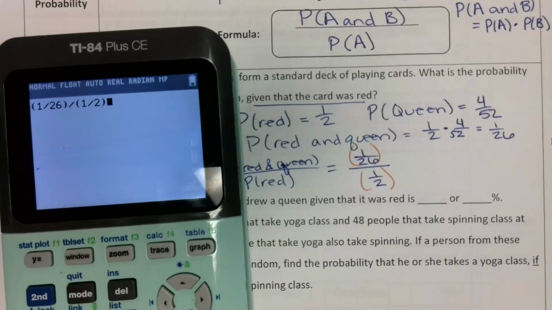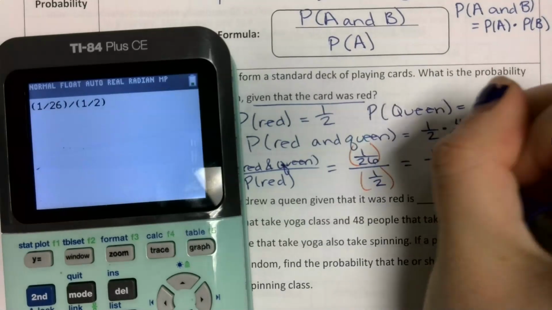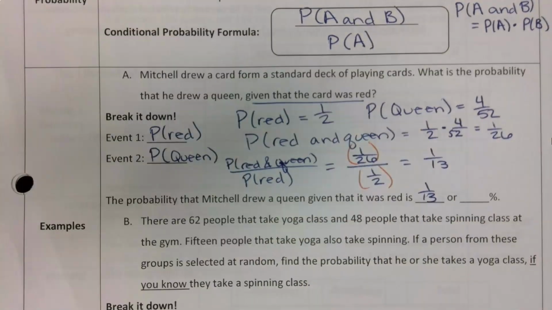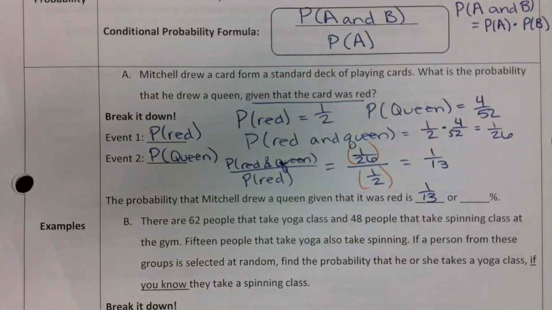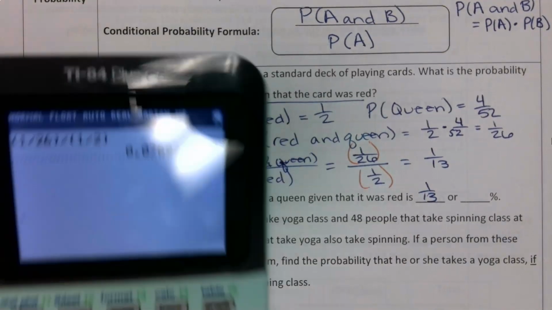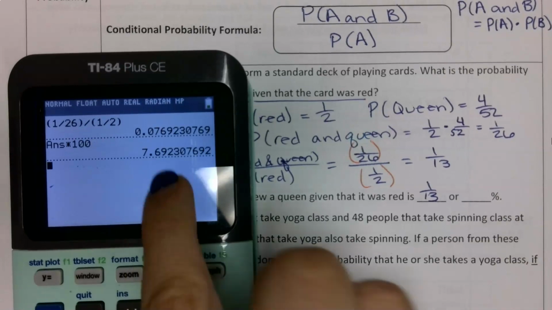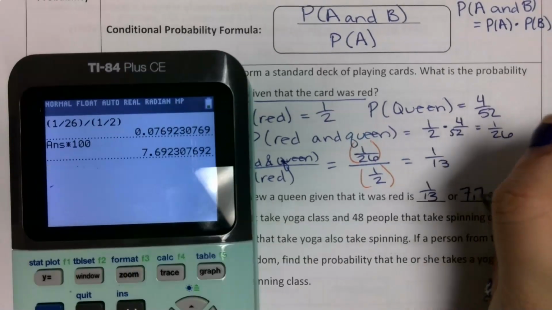Okay, so what does my calculator give me as a fraction? 1/13. And then as a percent, 7.6. When I multiply by 100, I'm going to round that up because of the 9 after, so it's going to be 7.7.